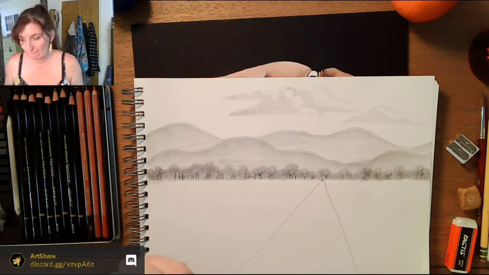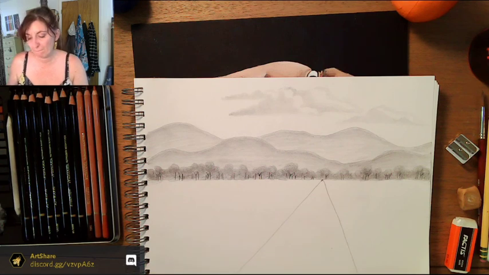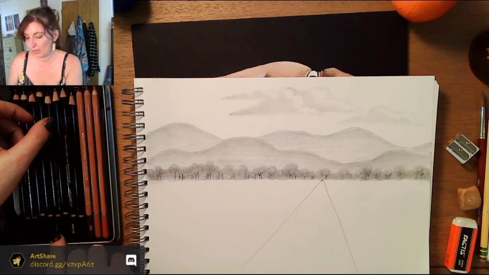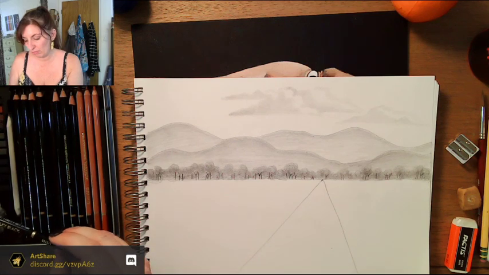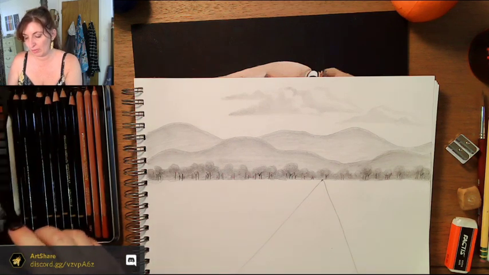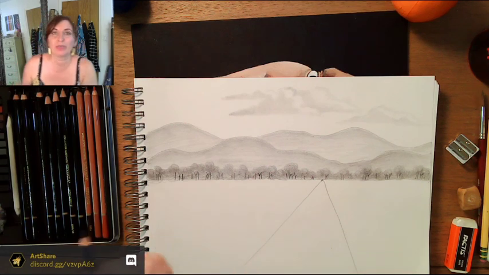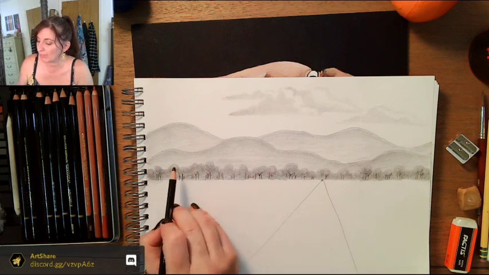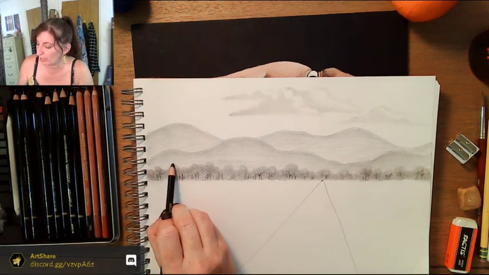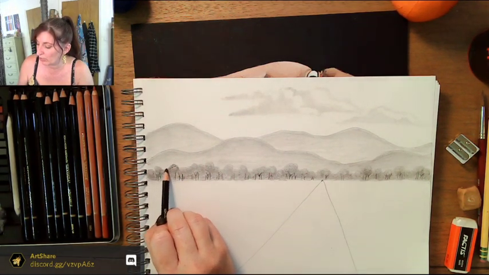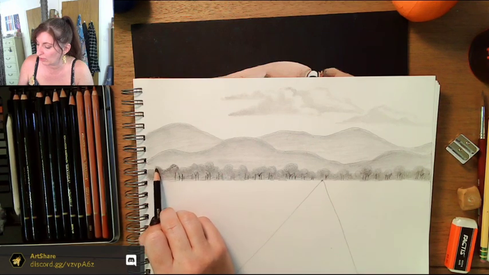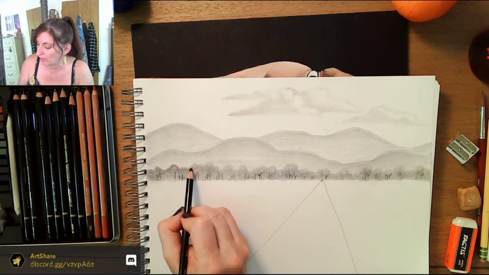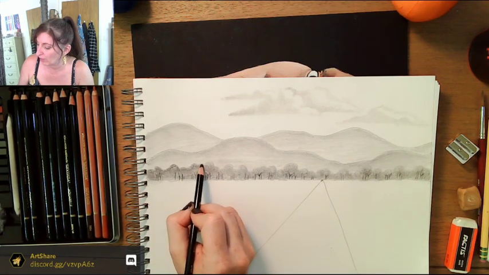Let's do, what do I want to do? Actually, you know what? Let me grab the number 3 again. If you're using a number 2 pencil with this, just press down a little bit harder. That's the only difference. I'm going to come in at the tops of my trees and just do some little squiggles. We're basically going to do what we did with the mountains, except I'm doing this kind of little tiny circle doodle.